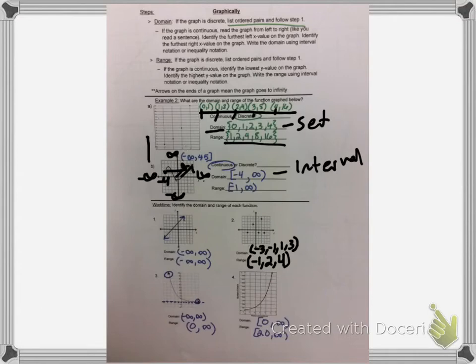Alright, and then range, notice right here the y value is going up. It starts at -1 right here on my y-axis. You notice it's at -1 here. So this point right here is at -1, and we go down to up. So we go from this point right here and we go up. That's positive infinity. So that's every point from -1 up is part of my range here.